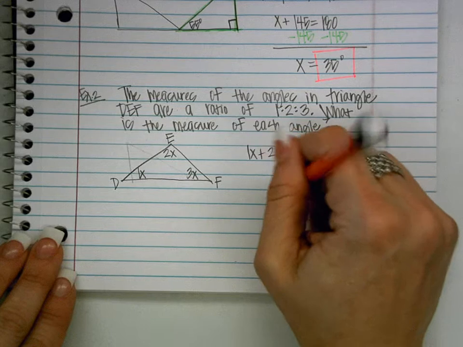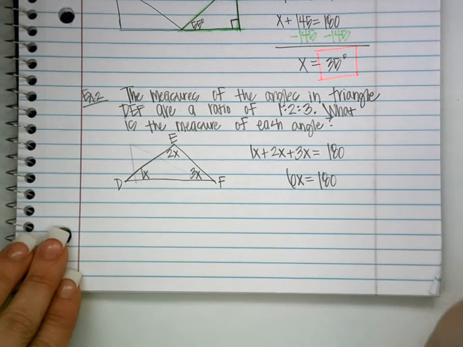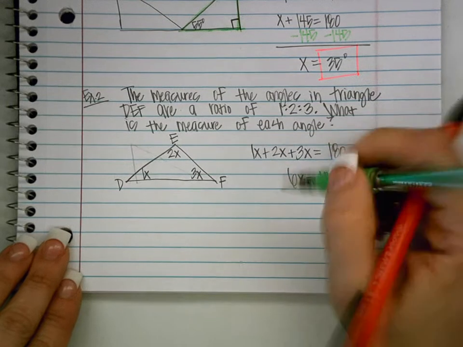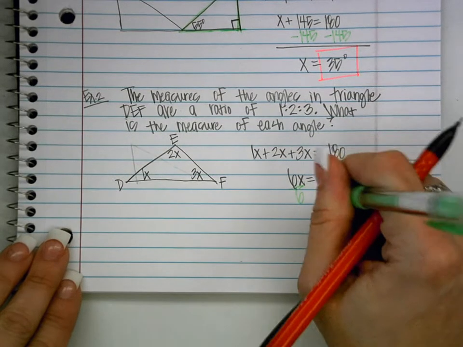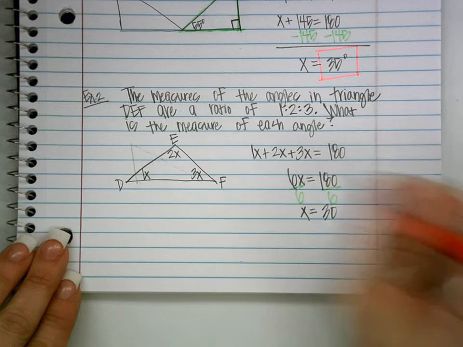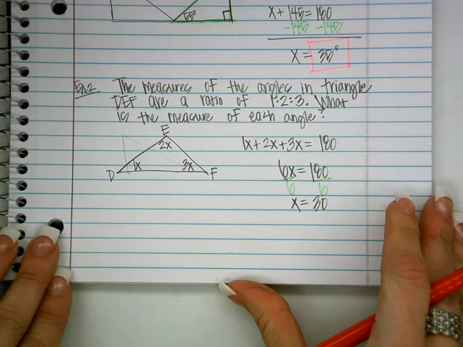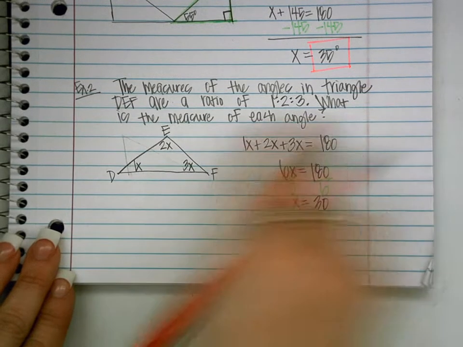6x equals 180. Then how can I solve for x? Divide both sides by 6. So what does each x equal? 30. So what does that tell me about these? So x equals 30. Does that answer the question? It's asking what is the measure of each angle?